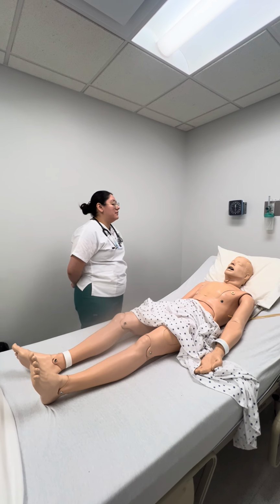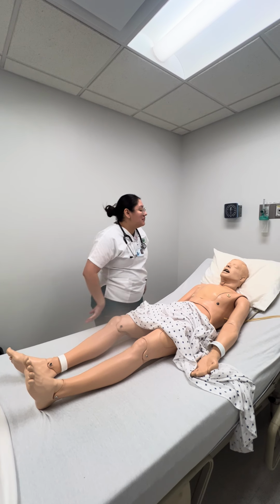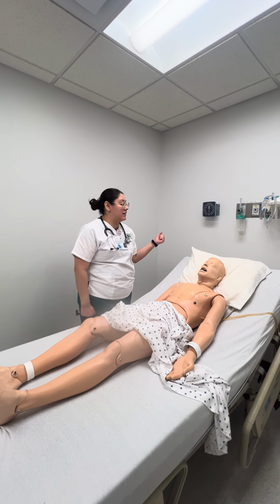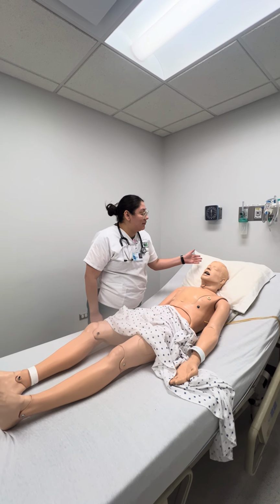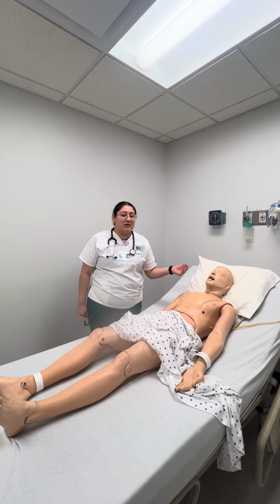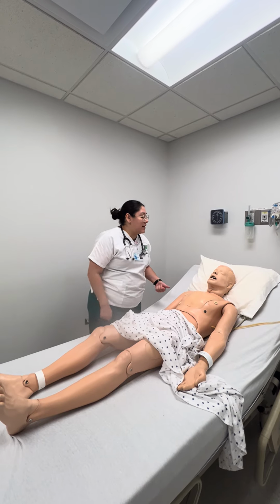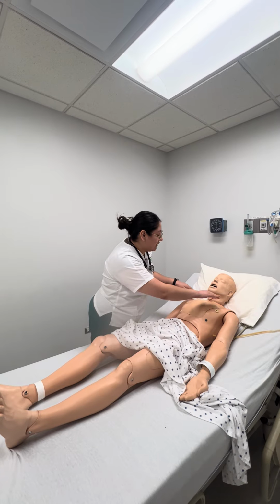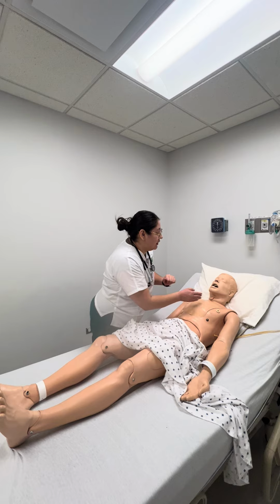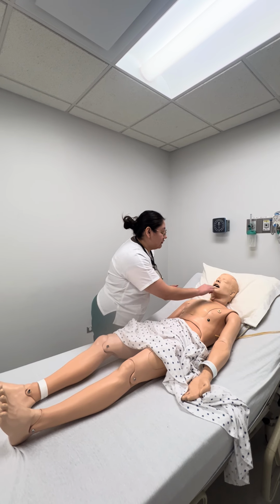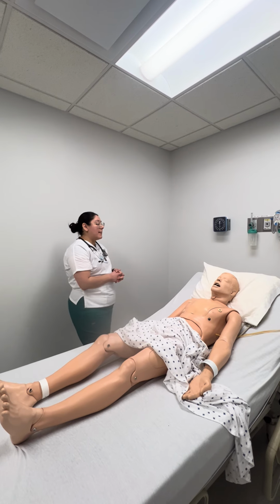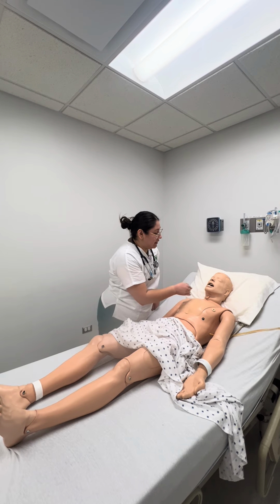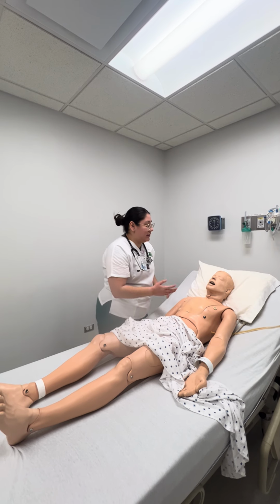Moving on to the head and neck, I will inspect the patient's head shape and facial symmetry. I will also inspect the patient's scalp and hair distribution. Everything is within normal range. I will also inspect the patient's neck and shoulders. Shoulders are even and symmetrical bilaterally, ensuring that the trachea and substernal notch are midline. I will also inspect the patient's face again and mouth, ensuring that everything is symmetrical.